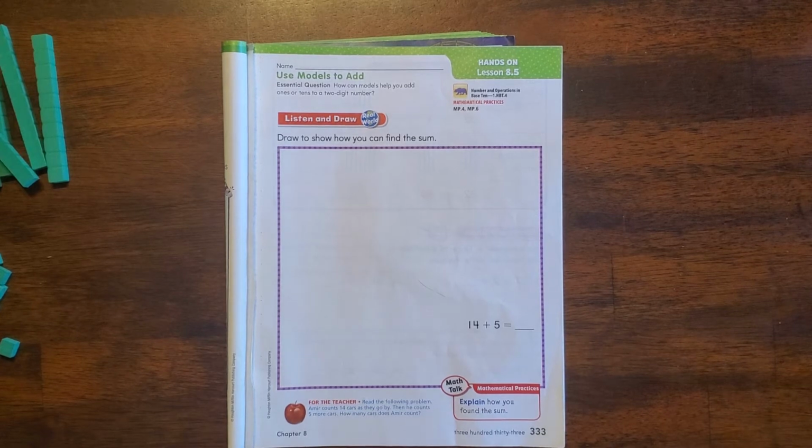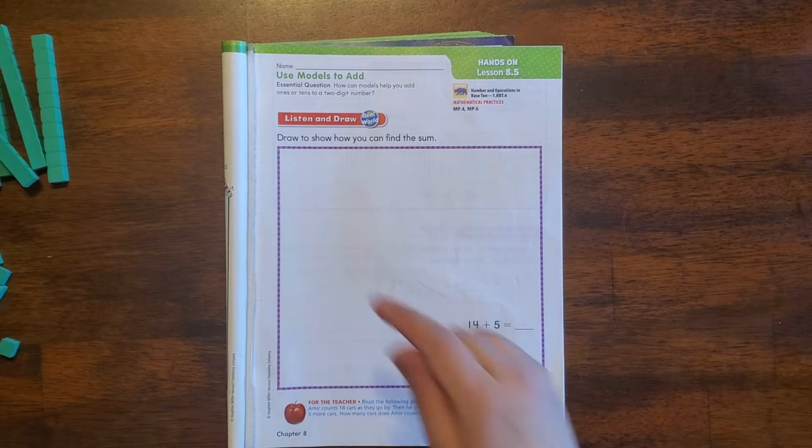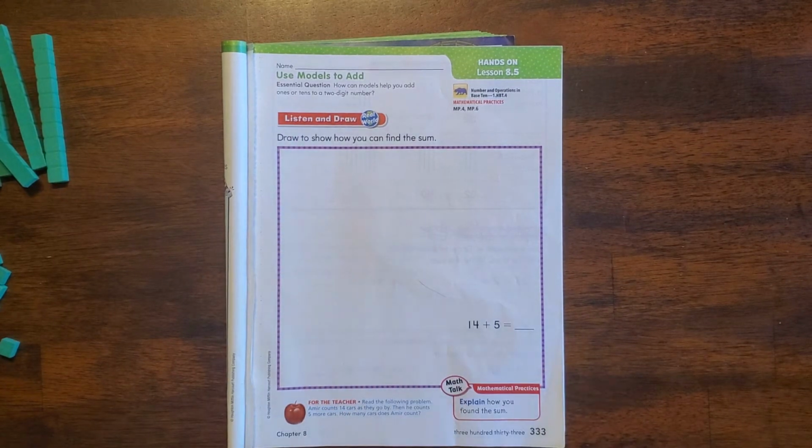Friends, Miss Porter here. So today we're going to be working on math lesson 8.5, and this is about using models to add. So we're going to be using our stick and dot drawings in order to add two numbers together.